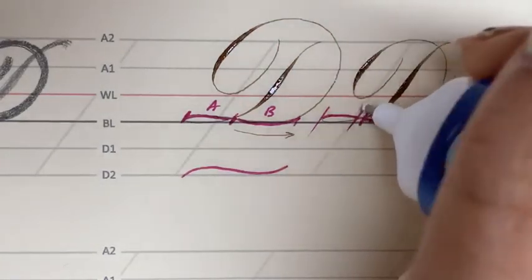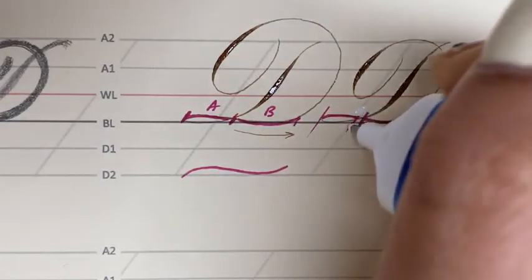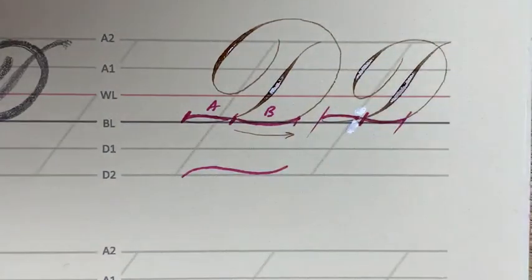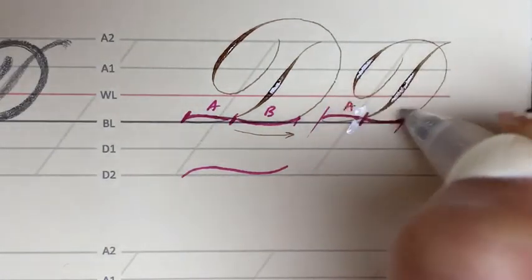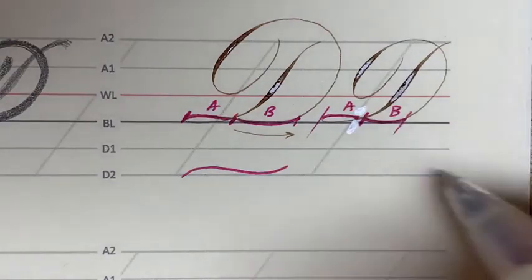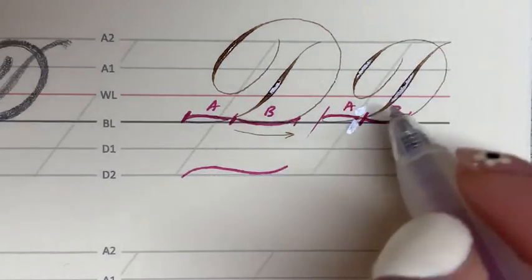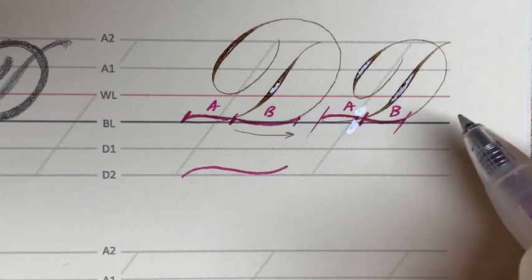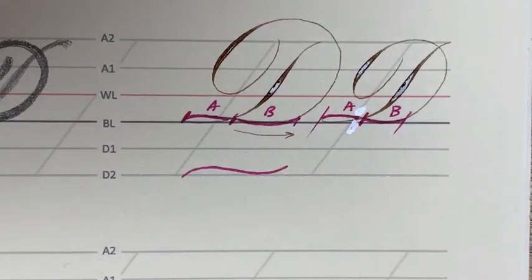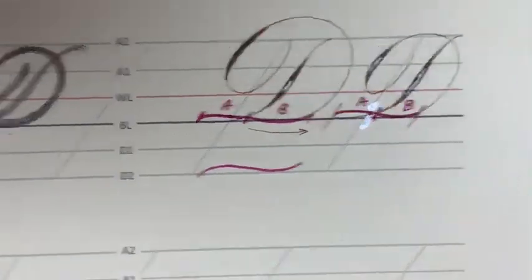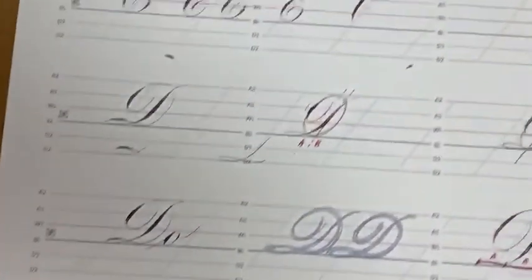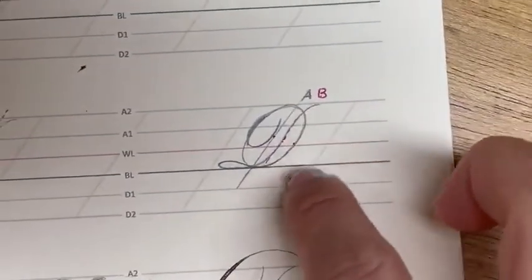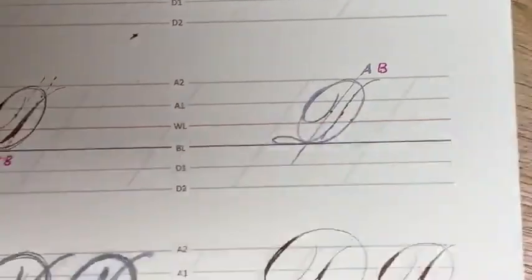I'll use correction fluid. Let's see, cut it. Yeah, it should be more where the transition is. Now if you look at A and B, they're more equal. So the D will look more skinny and standing still. Okay, so that's how you do the D. Drawing out the oval really helps.